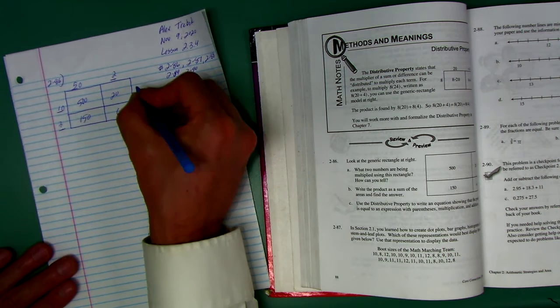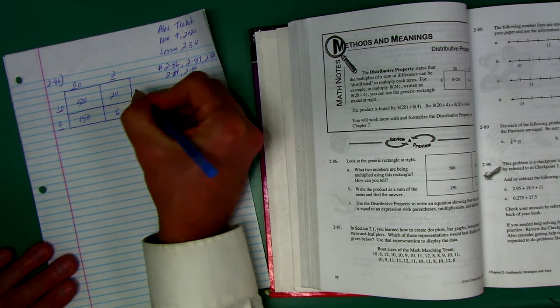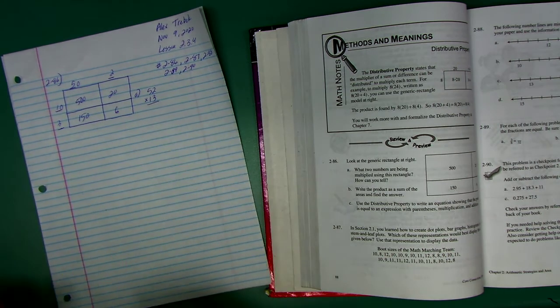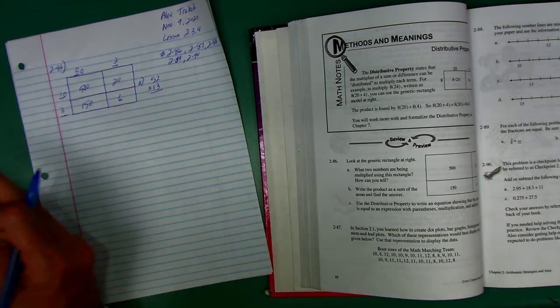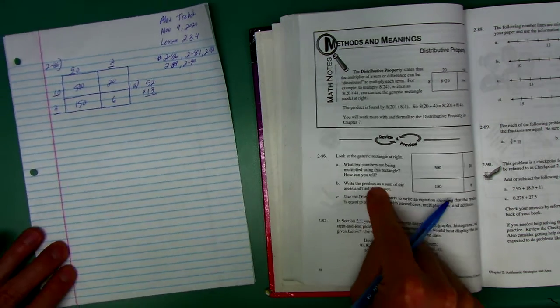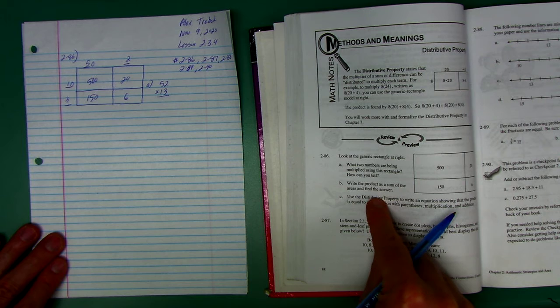Okay, so that was pretty much A. I kind of did that for you. Hopefully you paused it and tried it on your own first. Now it says write the product as a sum of the areas to find your answer.